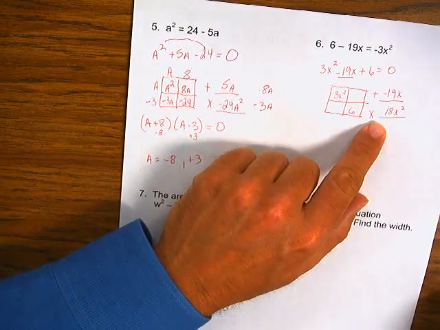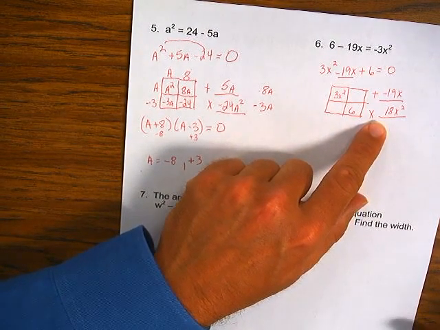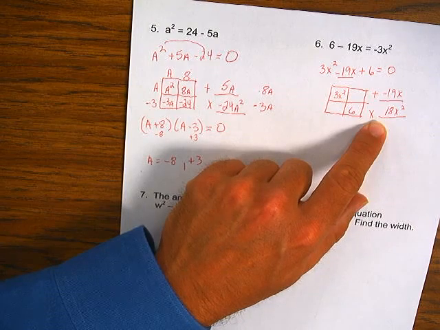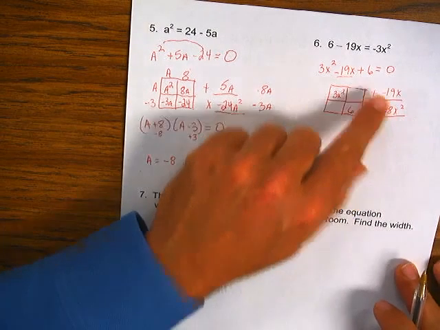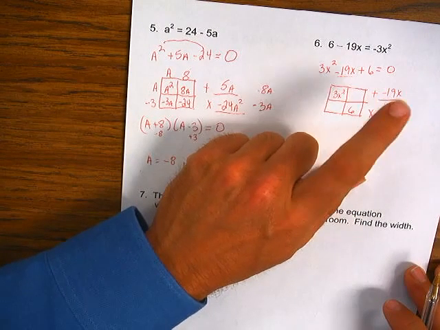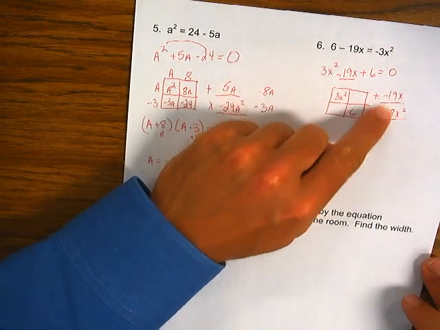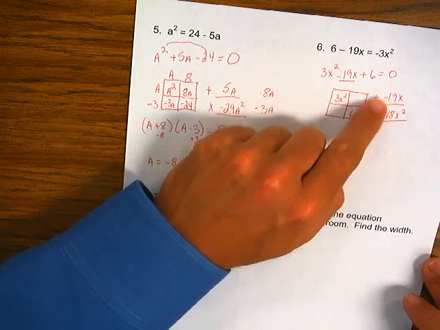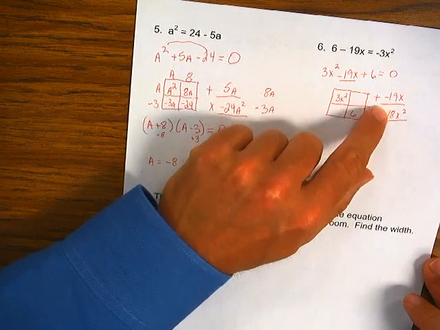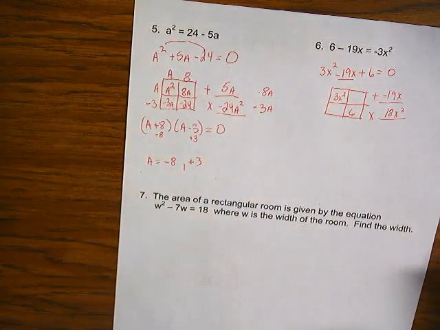Now, we multiply them together to be positive. That tells me they're either both positive or both negative. But they're going to add to be negative. So what am I dealing with, positives or negatives? Negatives. Okay? Now, when these are off by 1, you can usually say that it's it and 1, right?